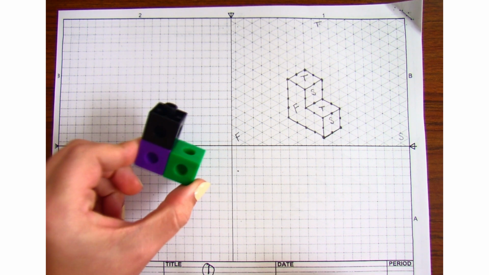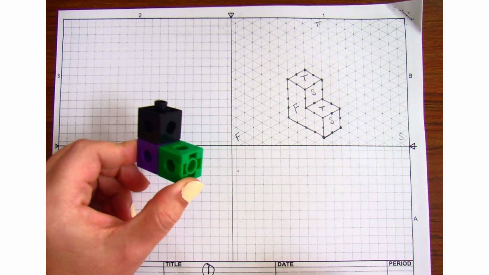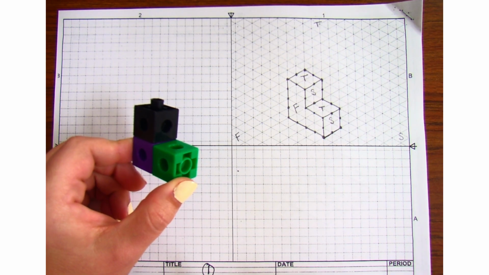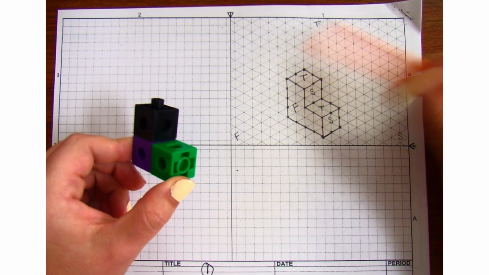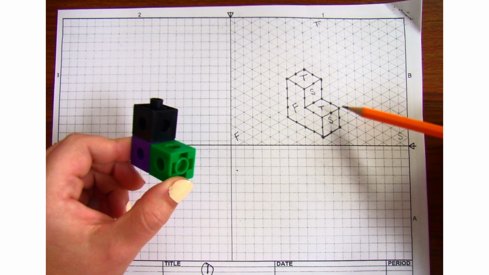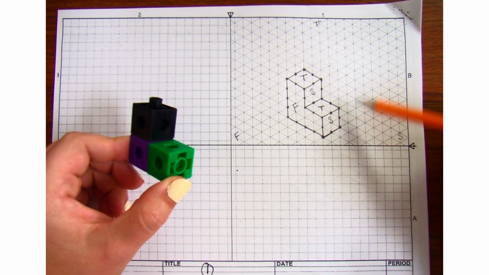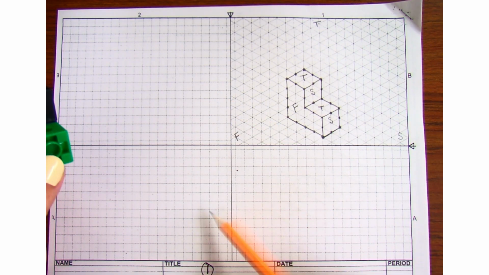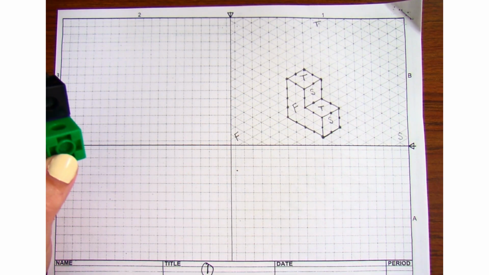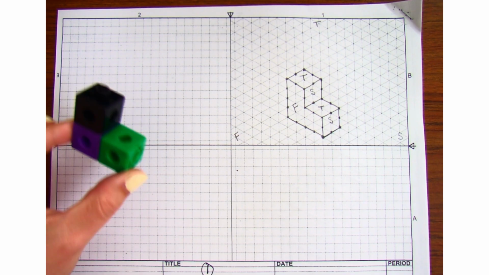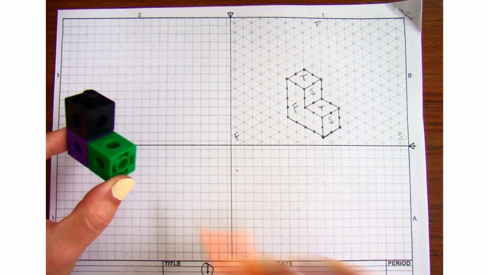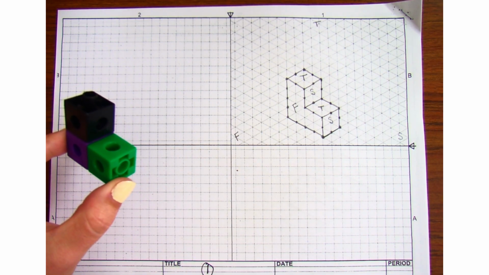With your cubes, go ahead and rebuild our shape from page 1. Like I said in the first video for isometric sketches, this top right section of our paper is solely for the isometric sketches, but now we're moving on to multi-view, so we're going to be using the other 3 sections of our paper today. Step 1 is always going to be labeling our 3 sections of our graph paper.